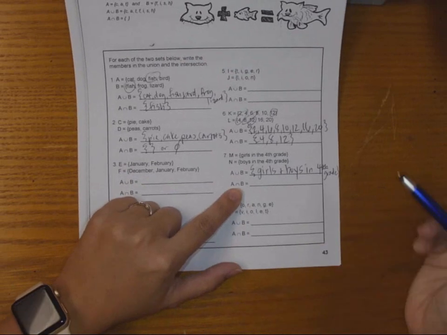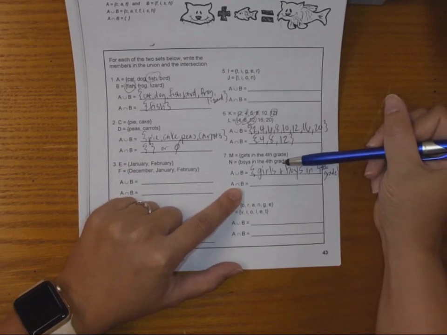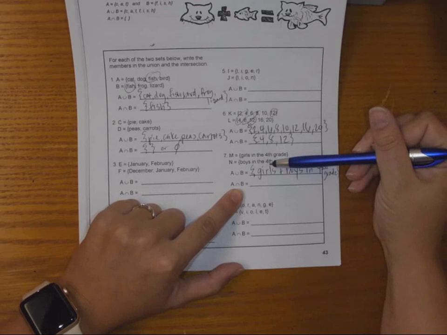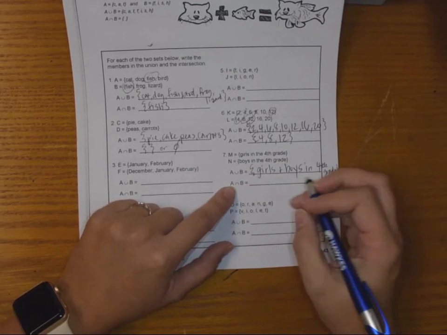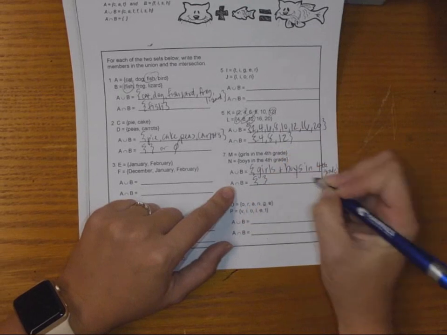The intersection, is there an intersection of girls and boys? Is there somebody that could be both a girl and a boy in the 4th grade? Not getting too technical, we're going to say no. So the intersection would be the empty set.